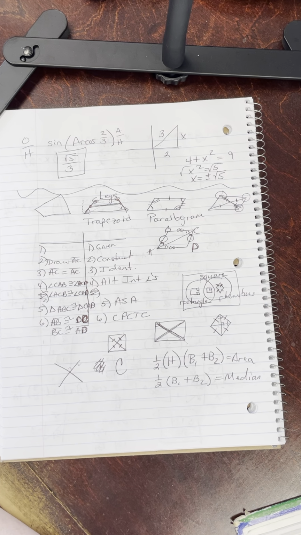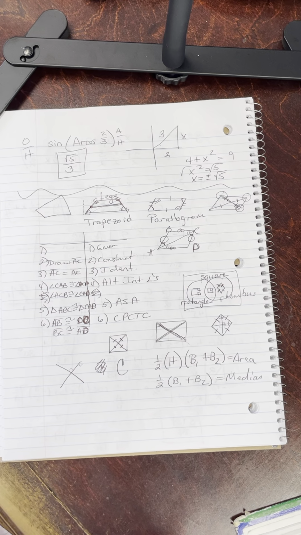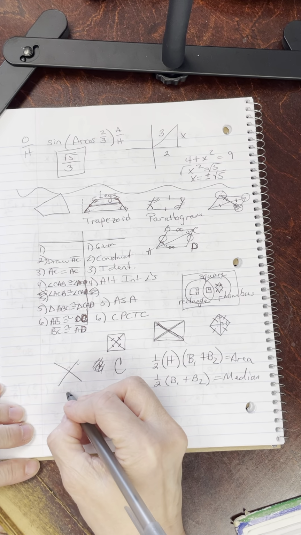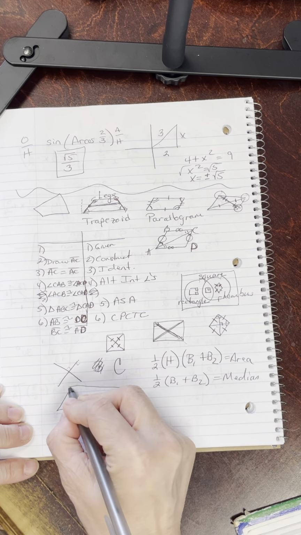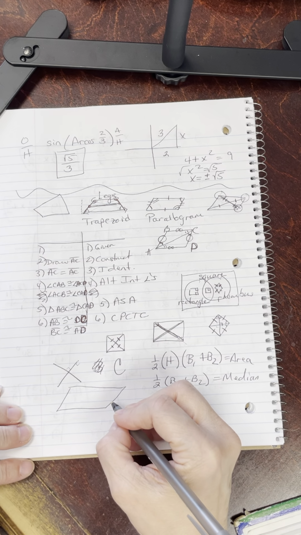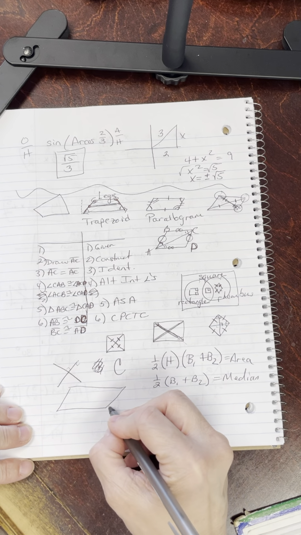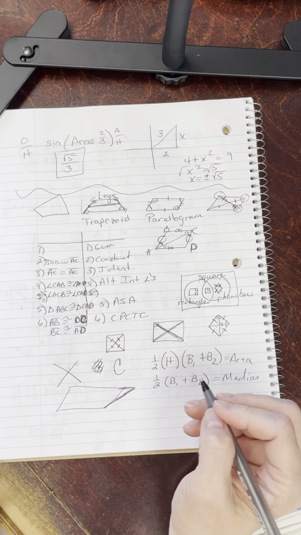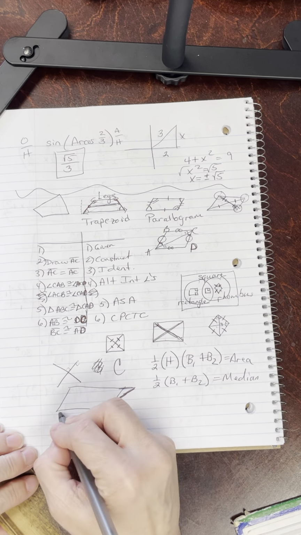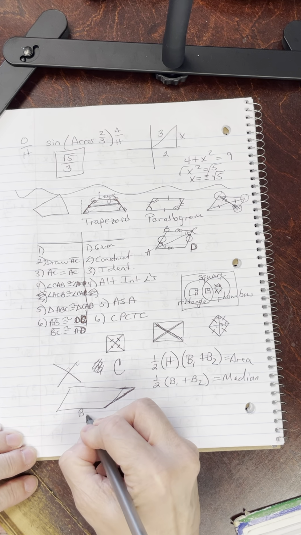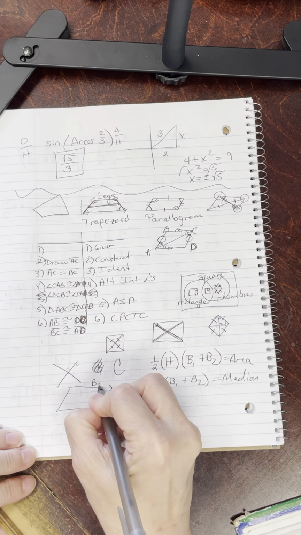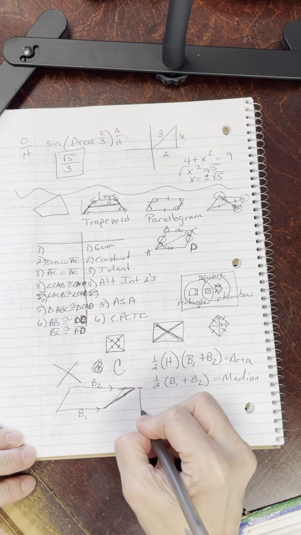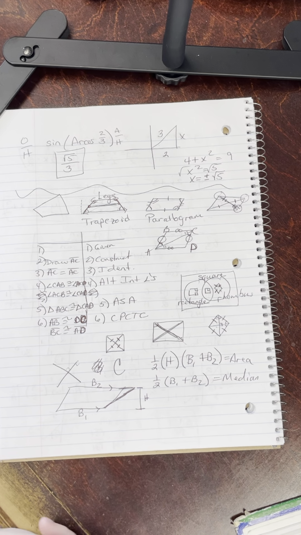Example 5, derive the general formula for the area, I said they were going to make us do that, in the trapezoid using the figure shown. Okay, that looks a little bit more like their picture. This line is parallel to this line, and they're calling this base 1. Need the little arrows to indicate parallel, and they're calling this one base 2. And over here, they've marked that this would be the height of the shape.